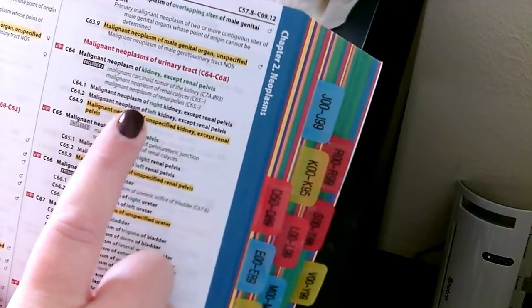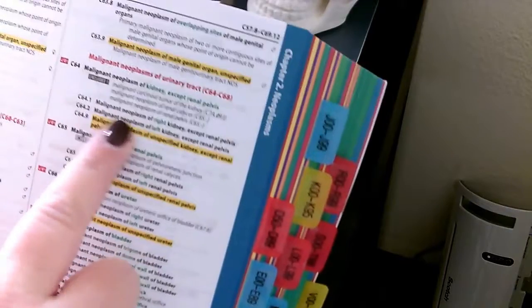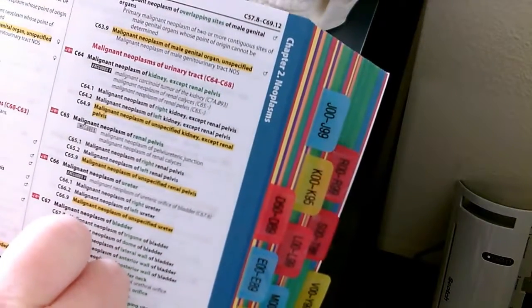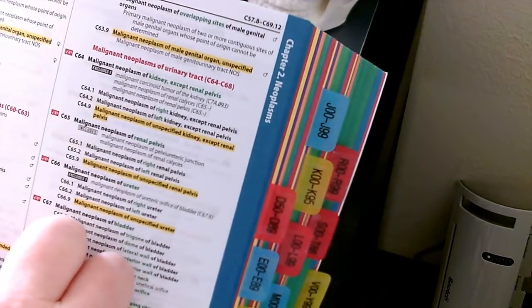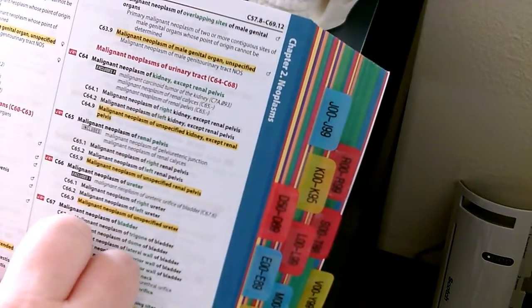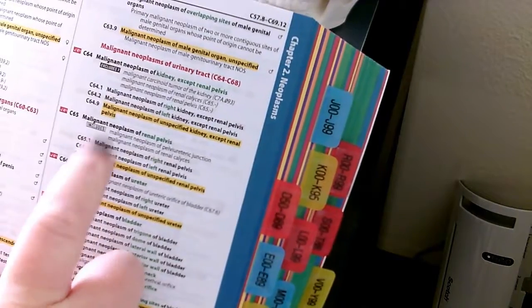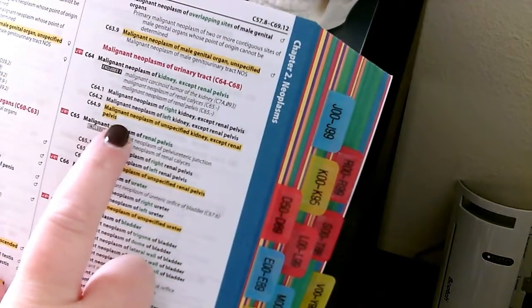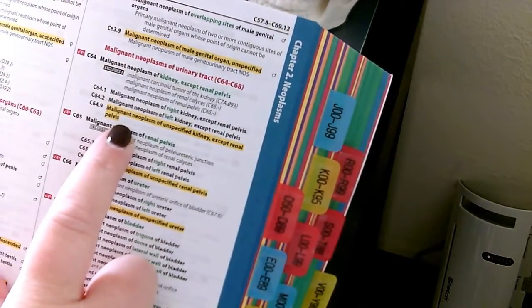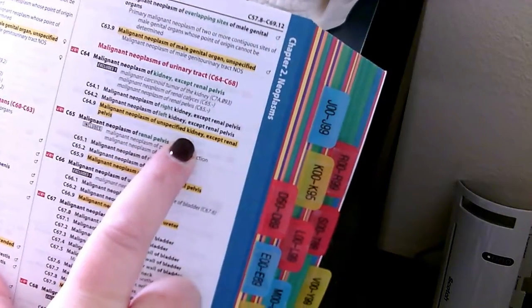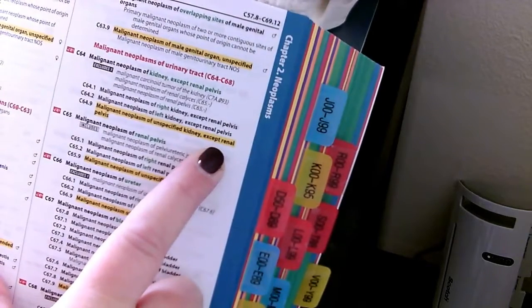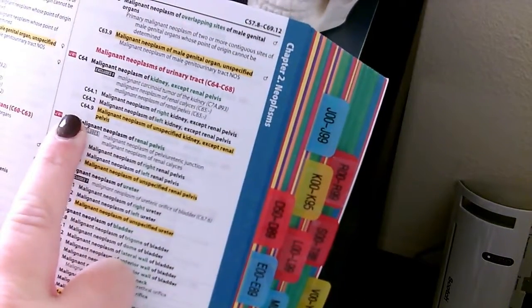So what basically this code tells us is that this patient has Wilms nephroblastoma, a specific type of kidney cancer. It's malignant, and we don't know what kidney it is in, so that would be the unspecified kidney part. And we do know that it is not in the renal pelvis. So that's what this code tells us. Okay, one more.